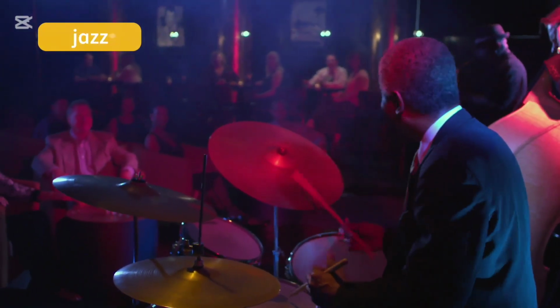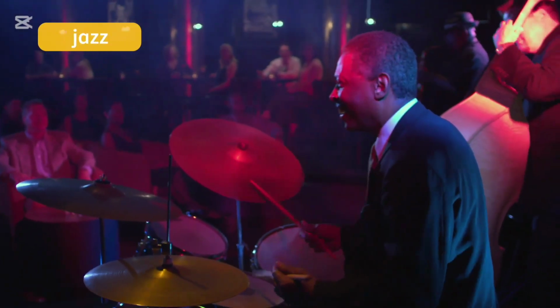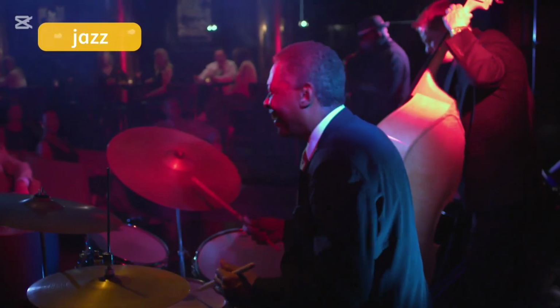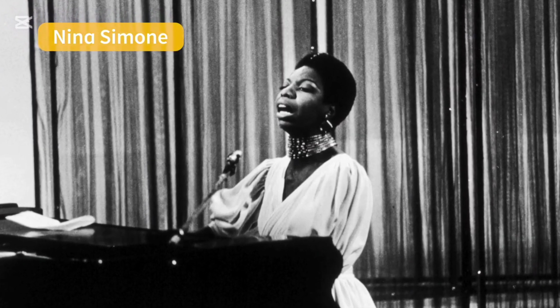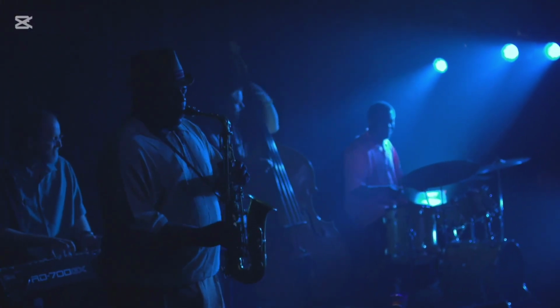Jazz started around the early 1900s. Popular jazz musicians include Nina Simone, who played the piano, and Louis Armstrong, who played the trumpet. Jazz is often played by small groups of musicians in a band.